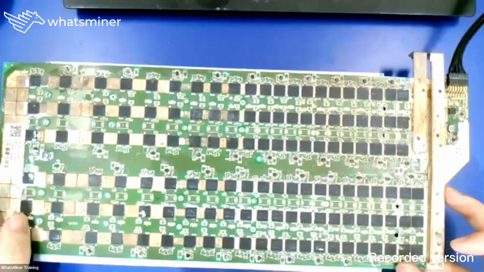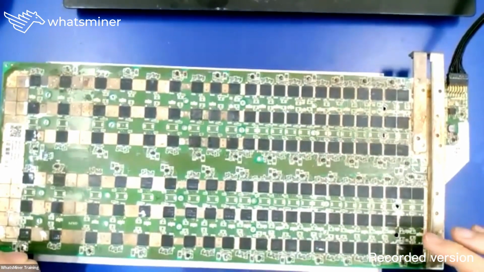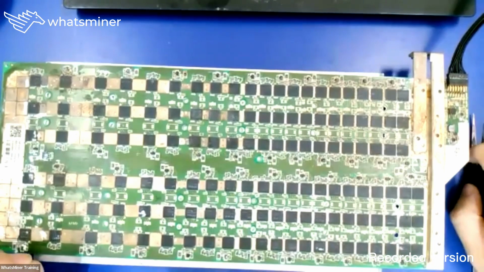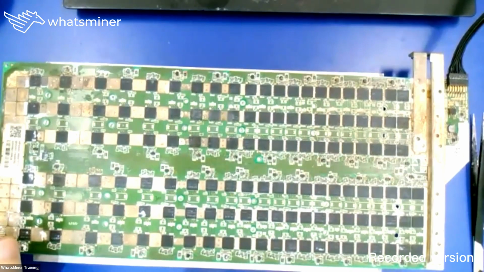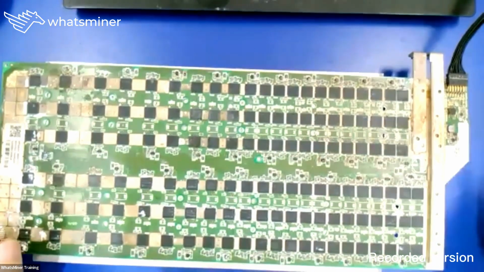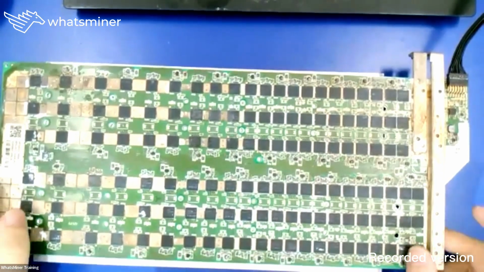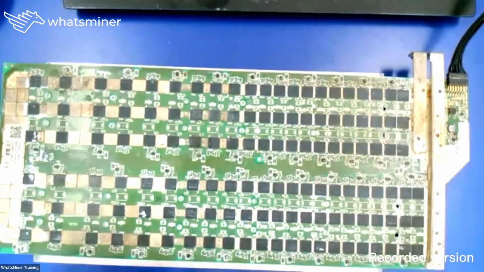But on the M30S, the voltage of the chip group just needs to be over 0.15 volt, and the signal can work normally. So from this, you know this M30 series hashboard is easier to repair than the M20S.